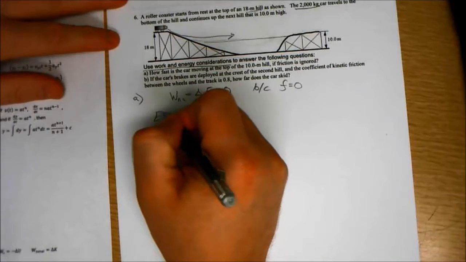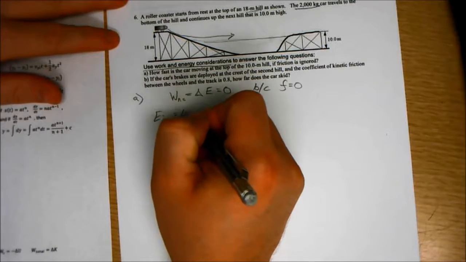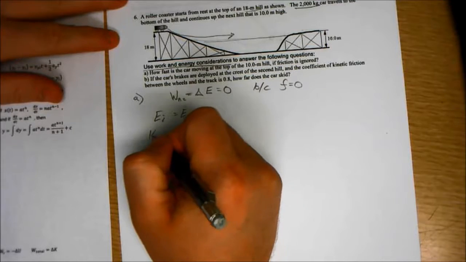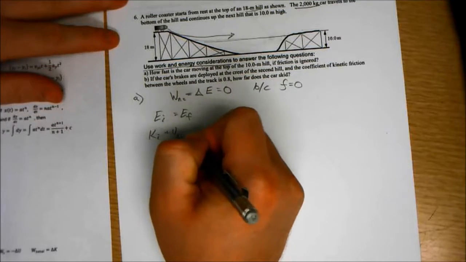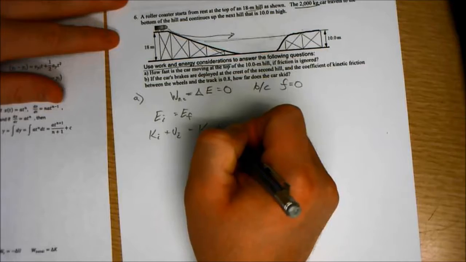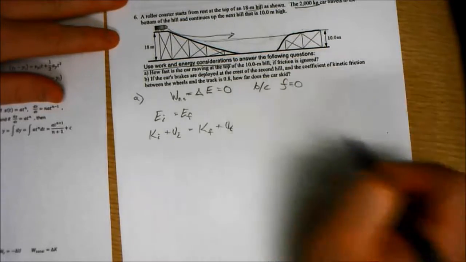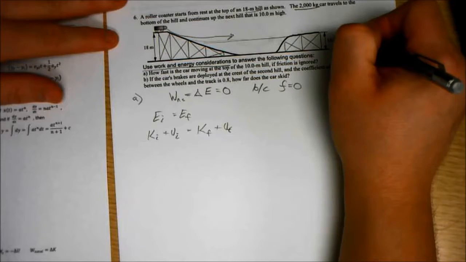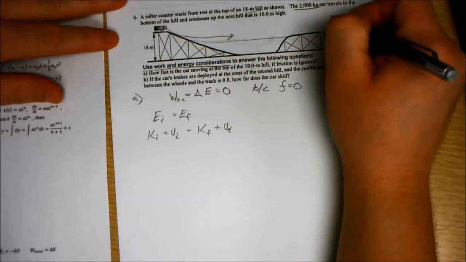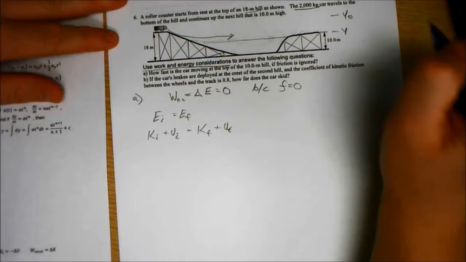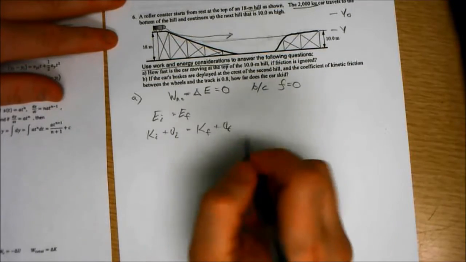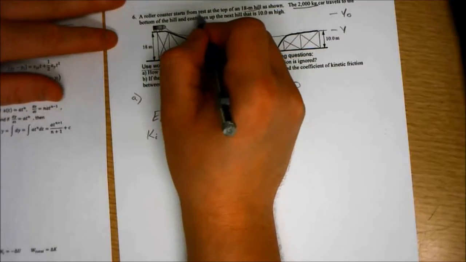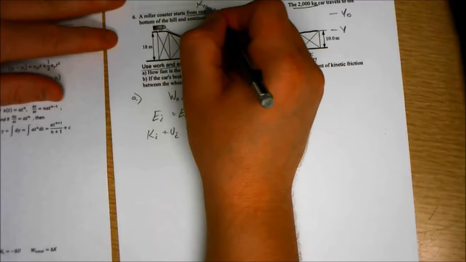So energy initial equals energy final. K initial plus U initial equals K final plus U final. We can say that this is y final and up here is y initial. The cart starts from rest, so K initial equals 0.